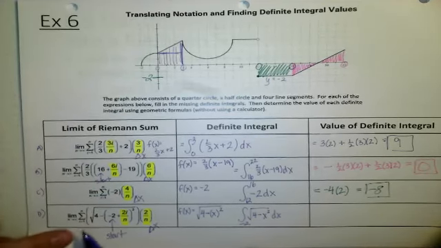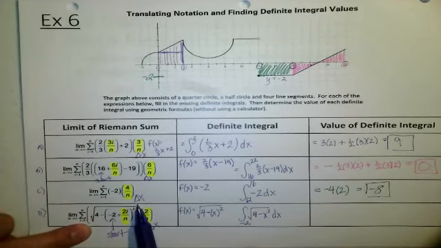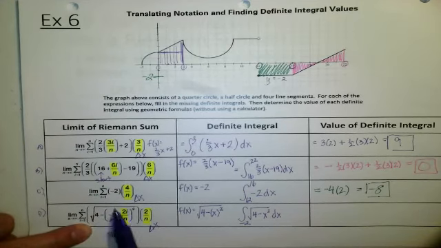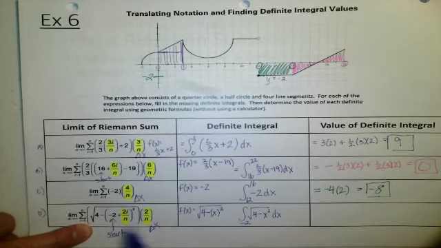And last, it looks pretty complicated, but you can see a giant square root. You can see 4 minus something being squared. Well, that's the x being squared. You can see we have a start value of -2. That's my lower limit. And so start plus, you have your k times delta x. So that's what we're replacing the x with. So that becomes x being squared. And we have our delta x of 2.